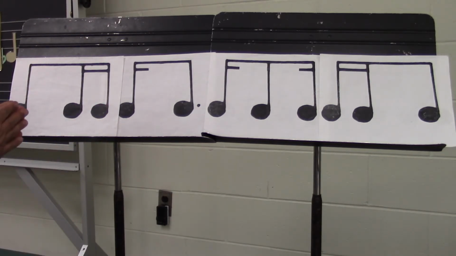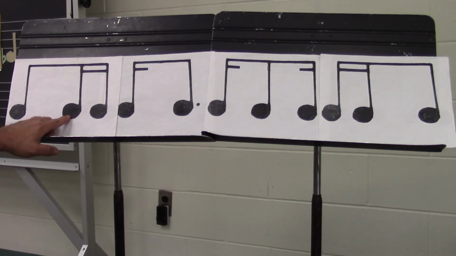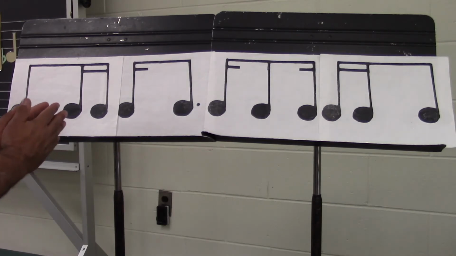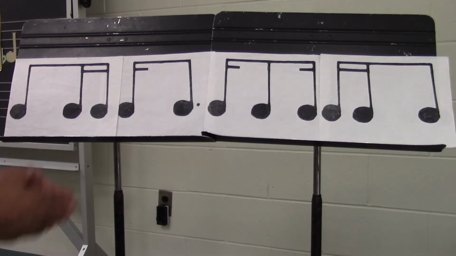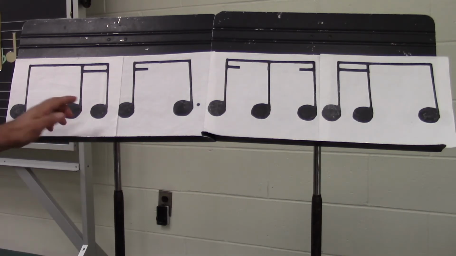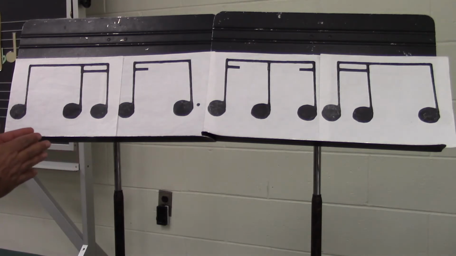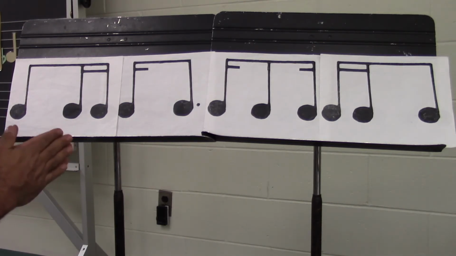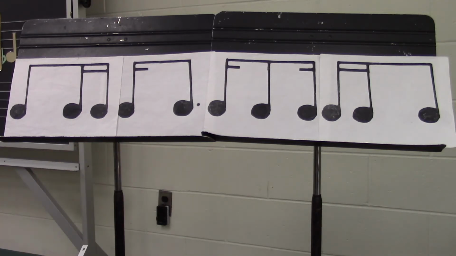Let's clap and count that. Ready, go. 1 E. What count goes on the 16th note? And, because it equals 1/16. Do that. Ready, go. And. What count goes on this 16th note? Ready, go. Let's clap and count the first card. Ready, go. 1, E, and Let's go to the next one.